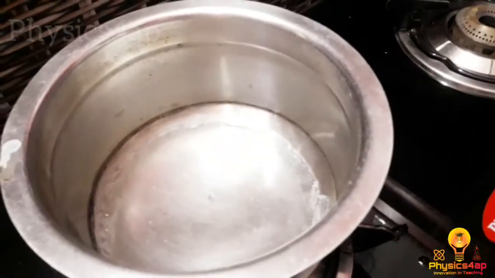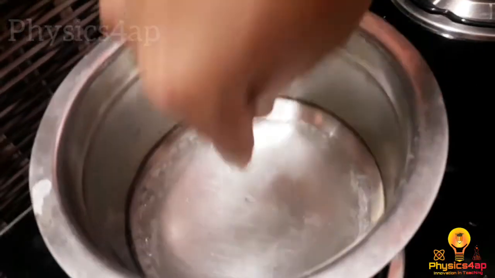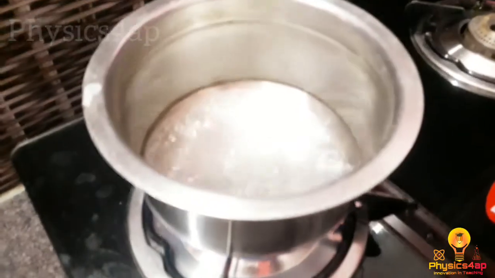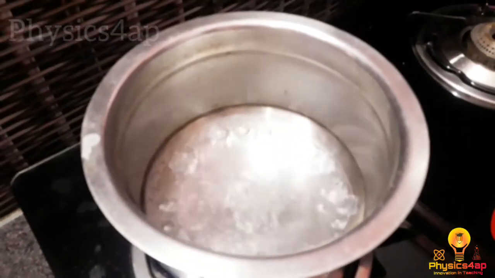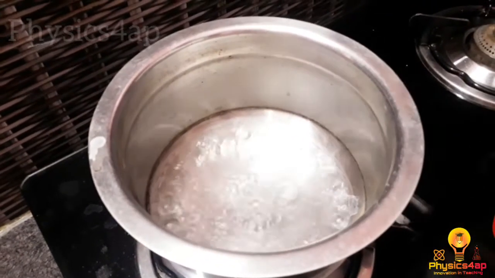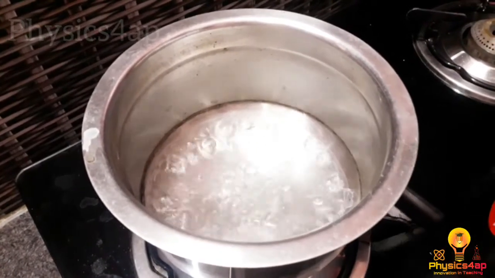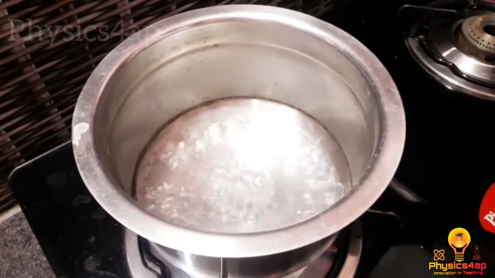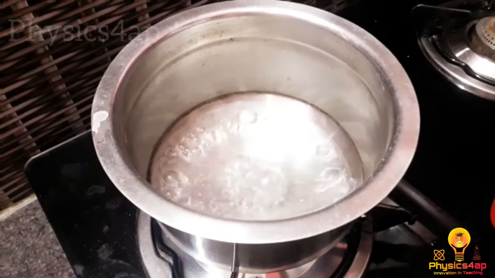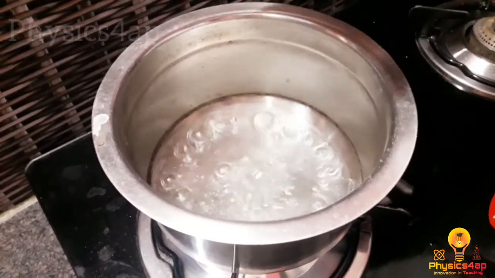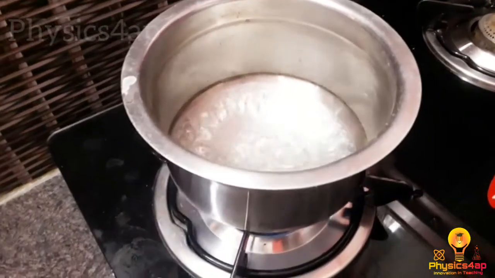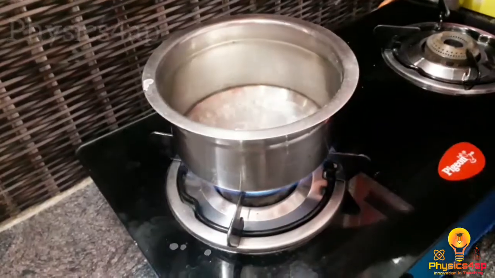Now you can see the water start boiling. So now the water is boiling here. The liquid is converting into gas, and now it is at 100 degrees centigrade, which is what we call boiling. So you can see here the vapors.